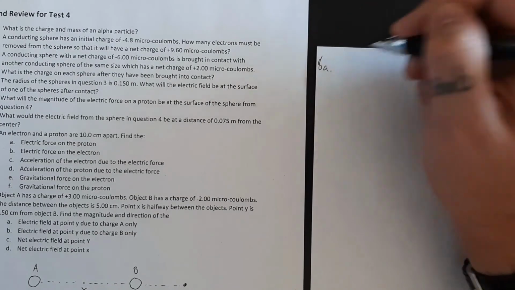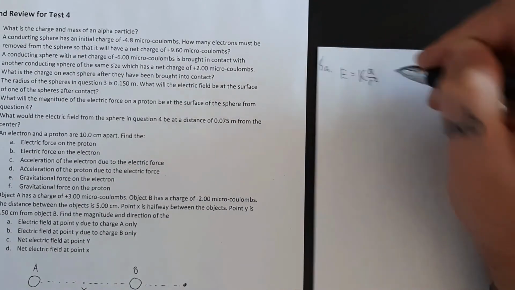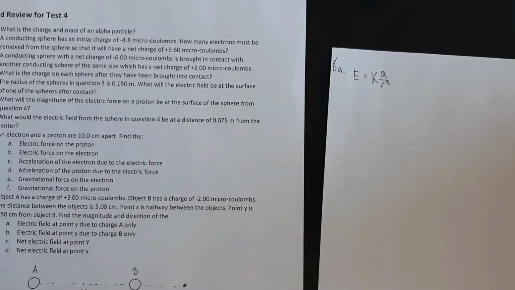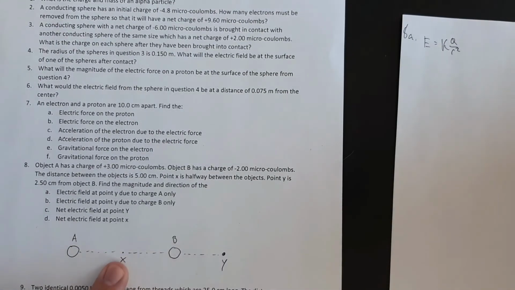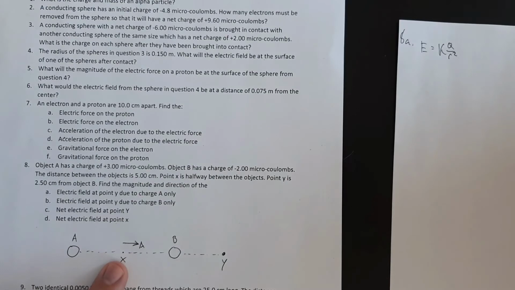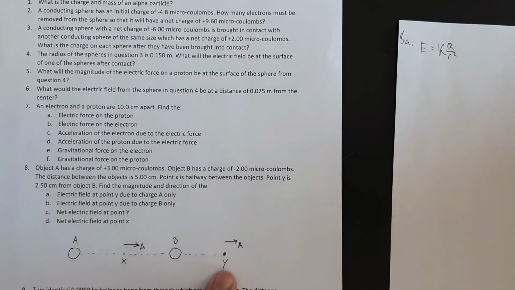Deal. So our electric field is just going to be K times Q over R squared. I feel like we've done this one before. You know what? I believe in you that you can calculate these things. Let's just talk about the direction of which way they're going. So charge A is a positive 3 microcoulombs. Okay, so that means that at point X, it's going to be pointing that way. Okay, at point Y, it's still going to be pointing that way.